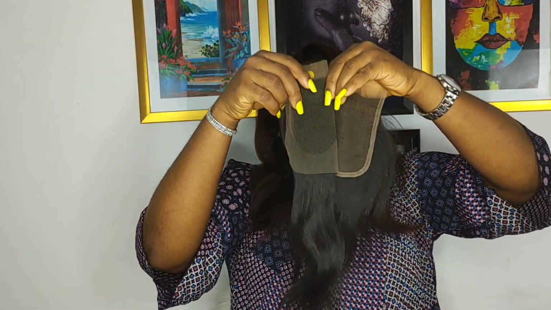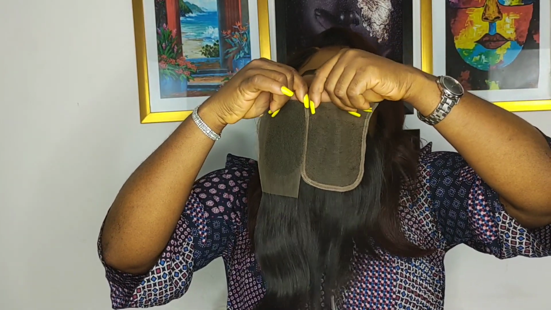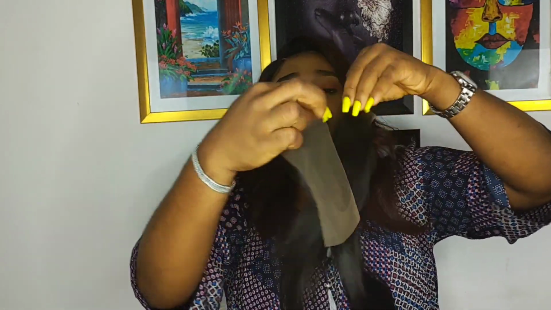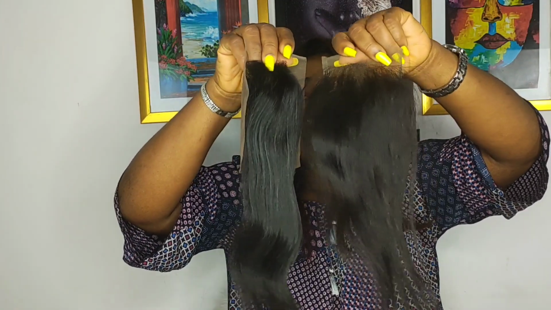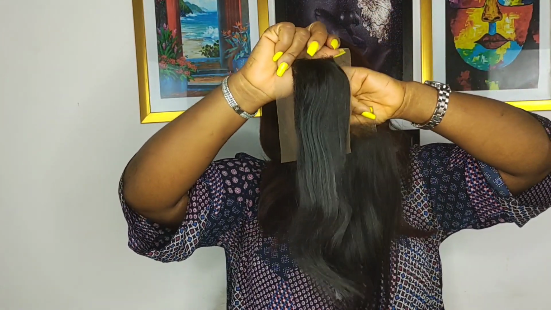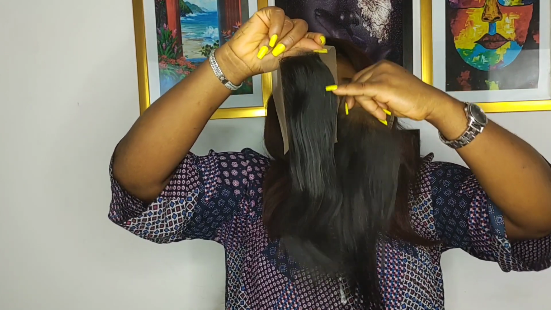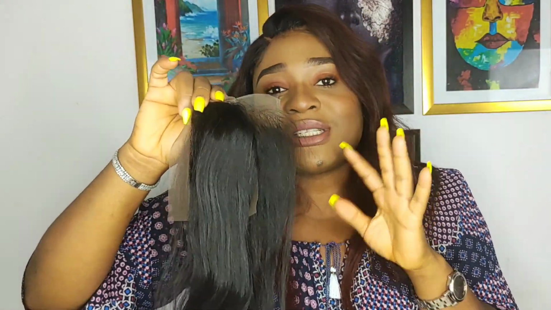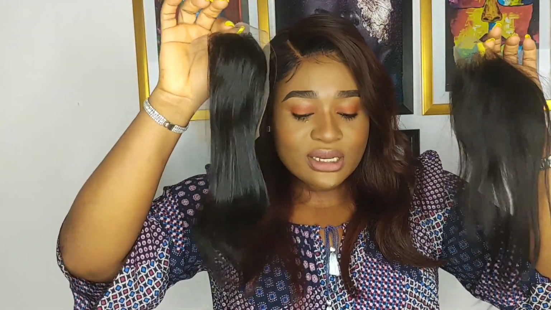Let's compare the 2x4 to the 4x4. This is the 2x4 closure, while this one right here is the 4x4 closure. Let me turn it around so you guys can see it better. You can see how the 4x4 is wider while the 2x4 just has a small, shorter area here and a long area that matches the length of this one. The 4x4 closure is two times the size of the 2x4 closure. That's the difference between the 4x4 and the 2x4.